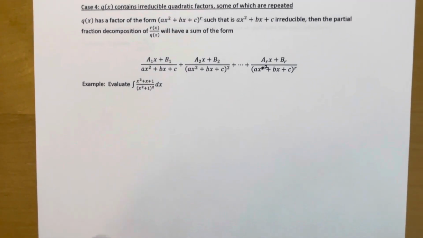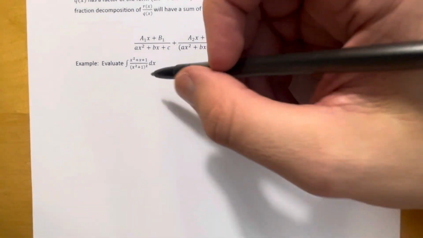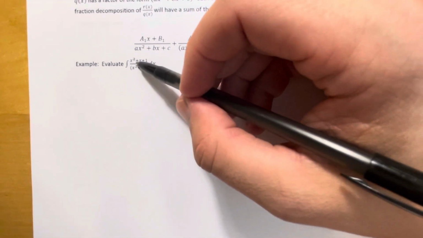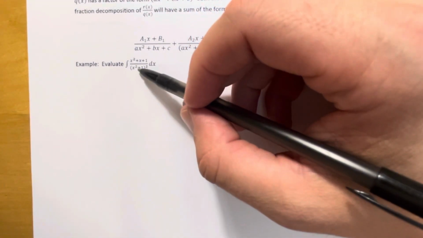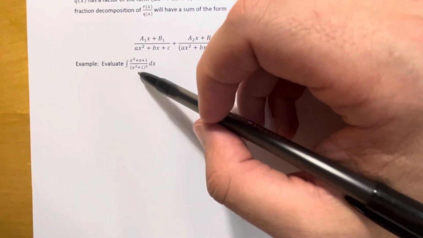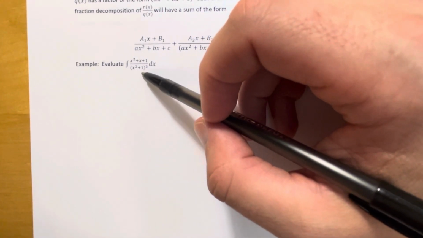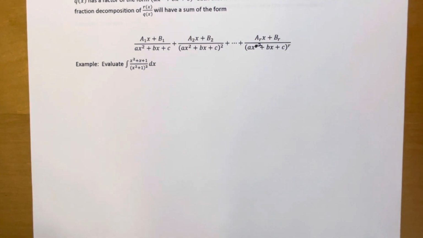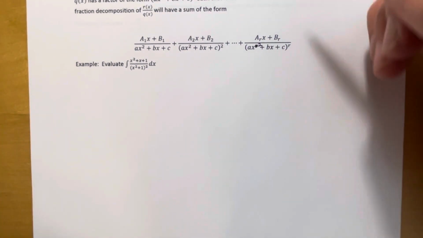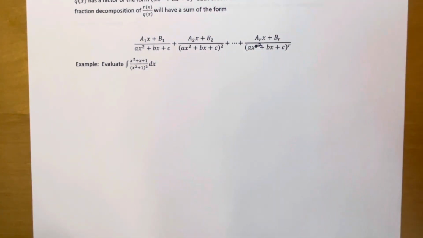All right, let's just jump into an example. Here I want to evaluate the integral of x squared plus x plus 1 over x squared plus 1 squared. Notice that the thing in parentheses here is a sum of squares again. We saw in the previous example a sum of squares appearing there, and we said that those are always irreducible.